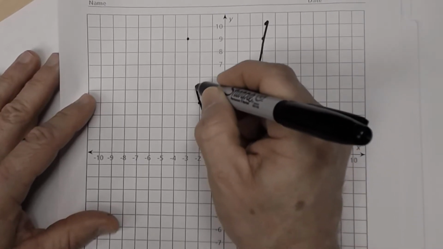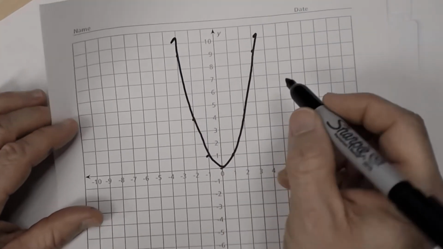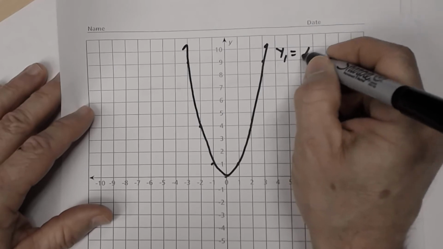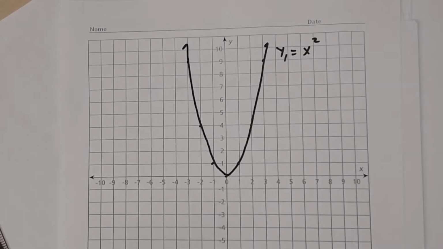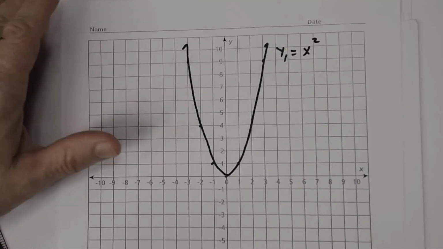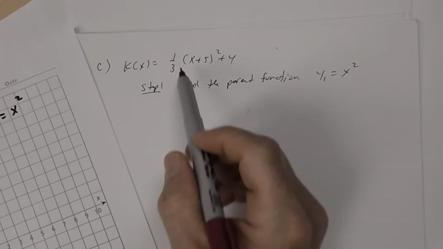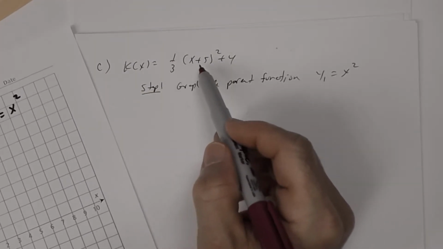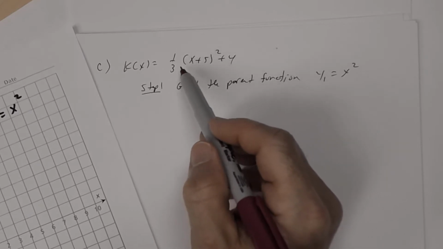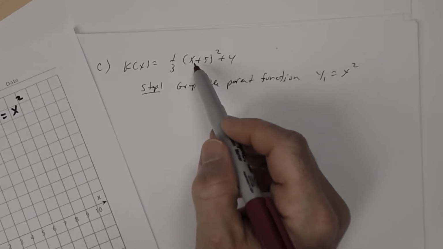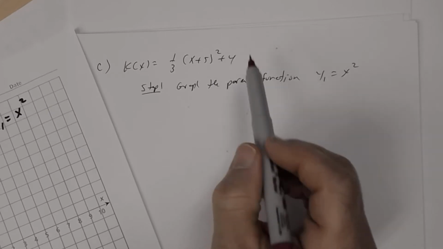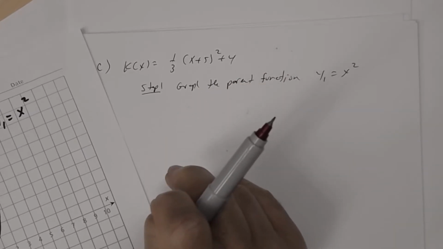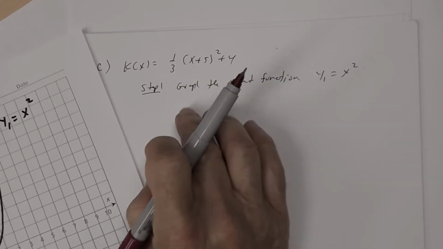Okay, so that's the first thing you have to do. Then once you graph it, you got to label it. So this is my parent function. I'm going to label it y1 and say x squared. Okay. Then let's see what we have next. So then we have a vertical shrink. We have a horizontal translation. And we have a vertical translation. So we have three transformations. So what's the first thing I do?